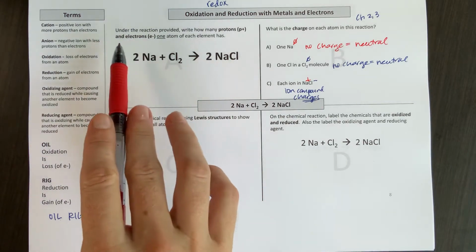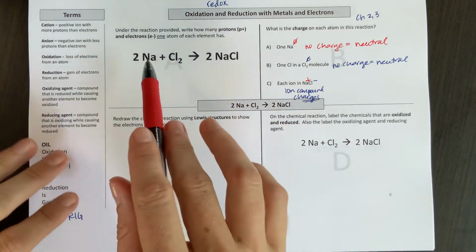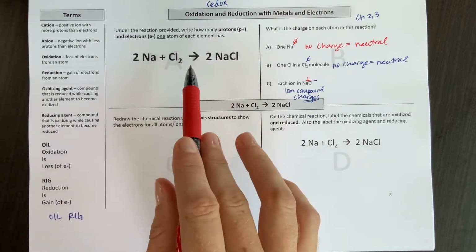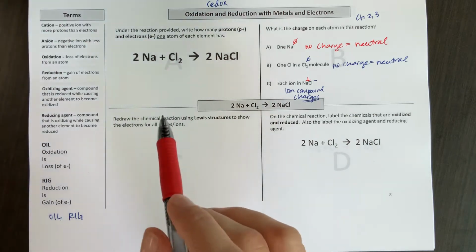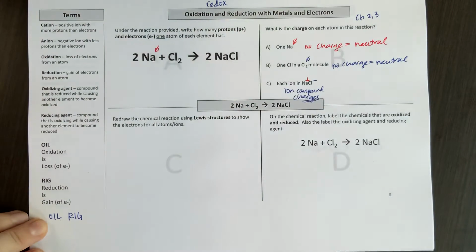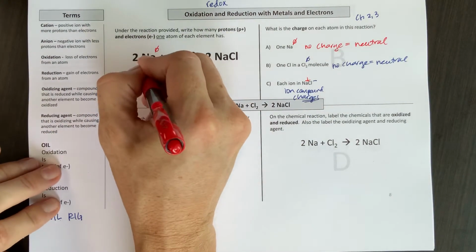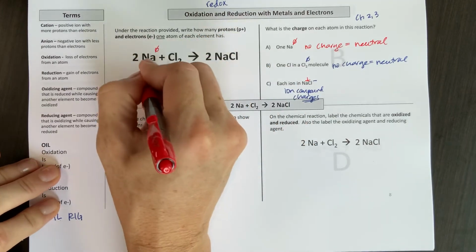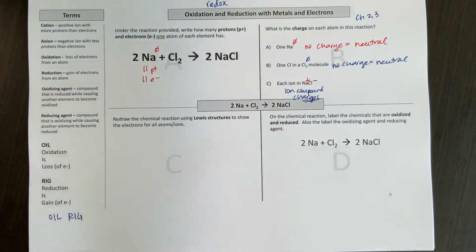So over here is another way to look at this reaction. We've got this reaction that we had seen before with our little atoms. When I start with this sodium that's neutral, another way that I could express that is I can say I have 11 protons and I have 11 electrons. They're equal to each other. That was something we did back in chapter 2.